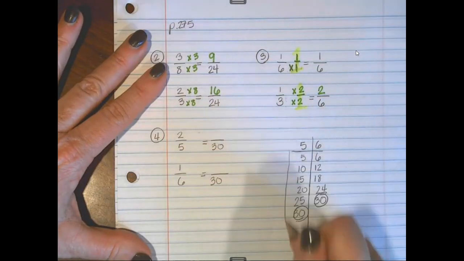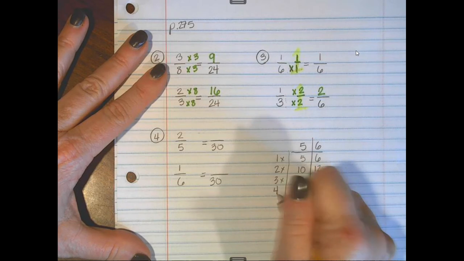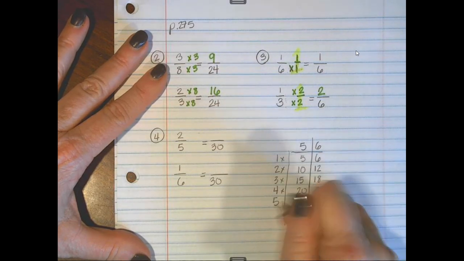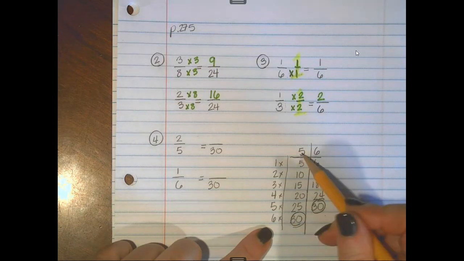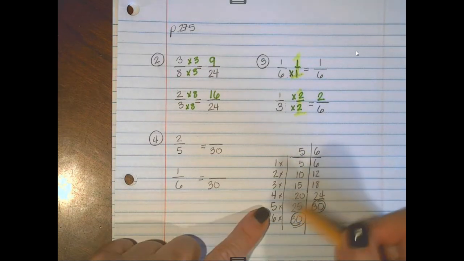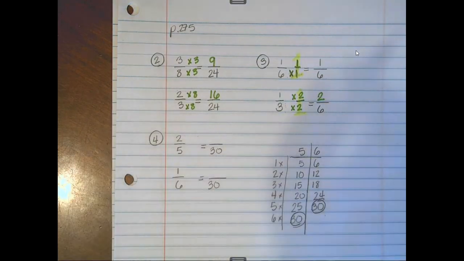So I know 6 times 5 is 30, and I know 5 times 6 is 30. That's what this helps me out with. But guys, this was actually the least common denominator. Even though we use the easiest common denominator method, this is one of those times when the easiest common denominator, luckily, is the least common denominator.